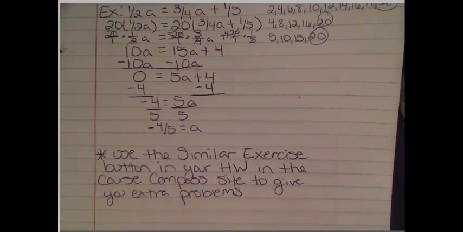We're going to do 2 more that have fractions just so you can see how they work. And then we'll have a couple more that are slightly different problems. Alright, so here's another example, another fraction one. We're going to have x over 4 plus 3 equals 2 times x minus 2.